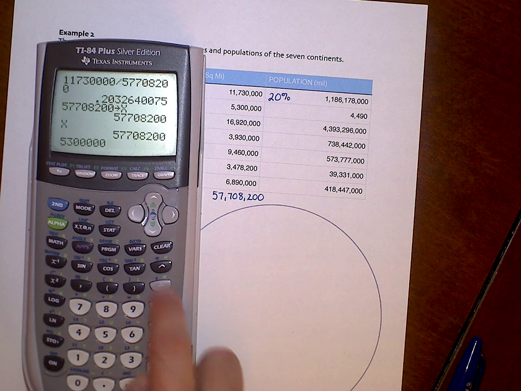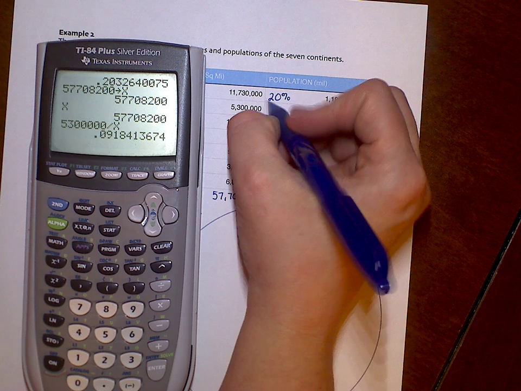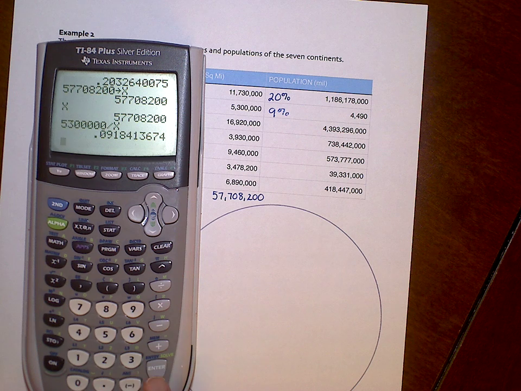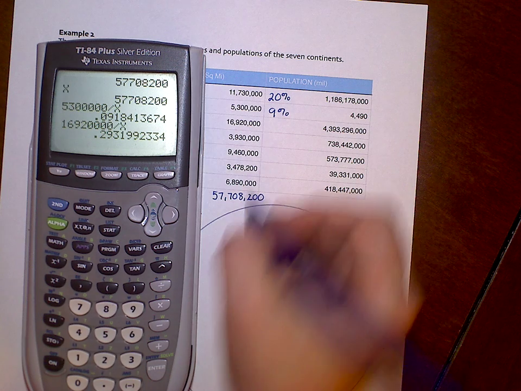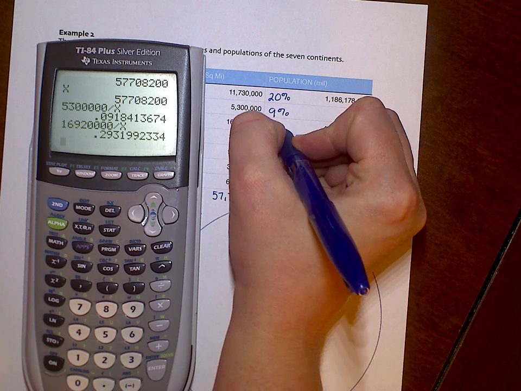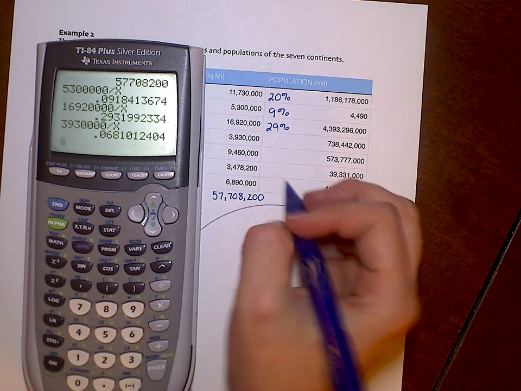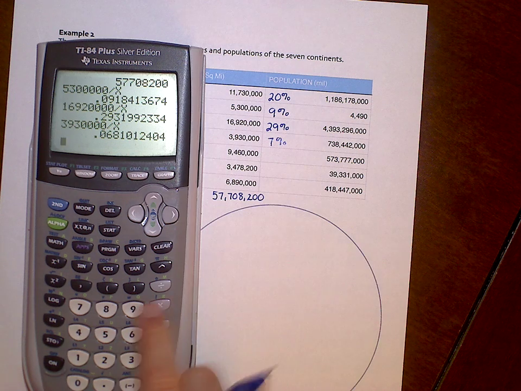And that means when I go to do this next one, 5,300,000, I can just say divided by X instead of having to type that number every time. So that's like a 9%. I'm moving the decimal point over 2 because it's a decimal. 16,920,000 divided by X is about 29%. 3,930,000 divided by X would be 6.8%. I'm going to call that a 7% because I'm just going to whole numbers here.